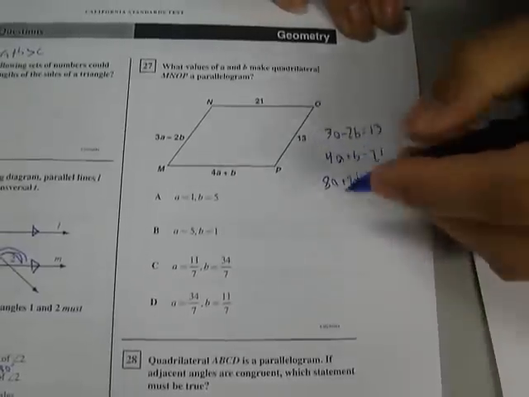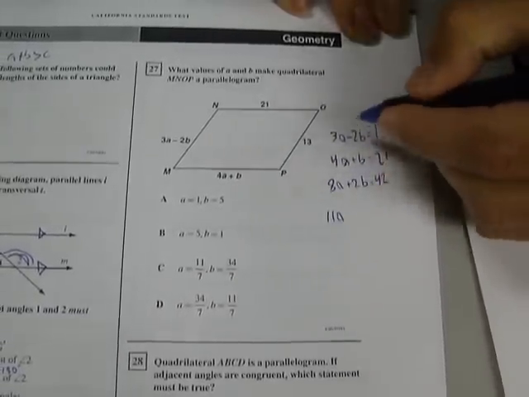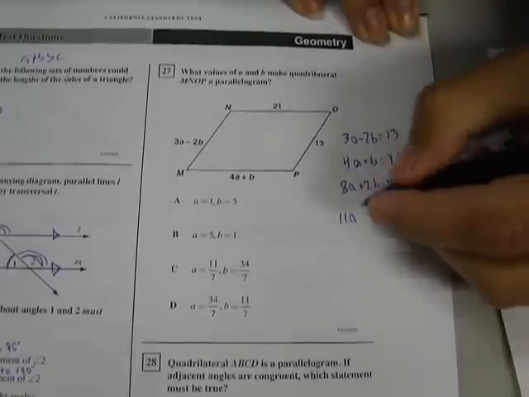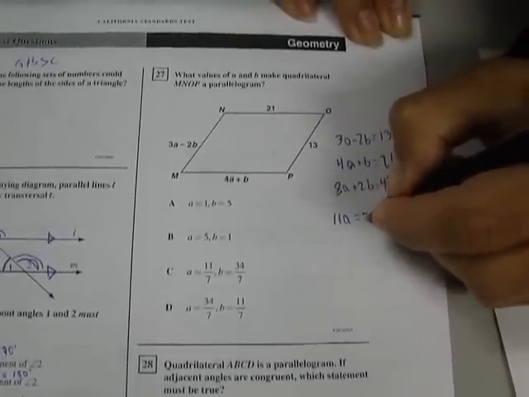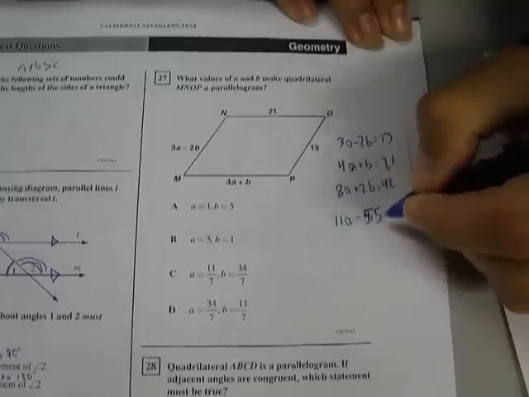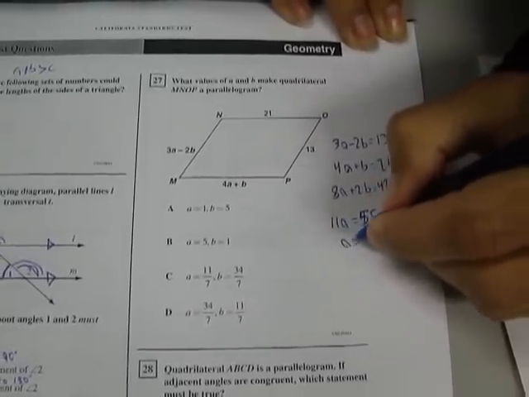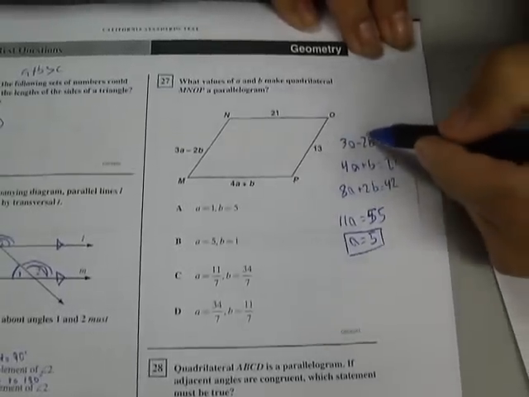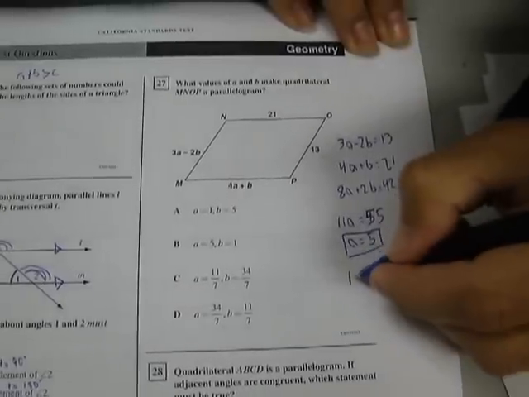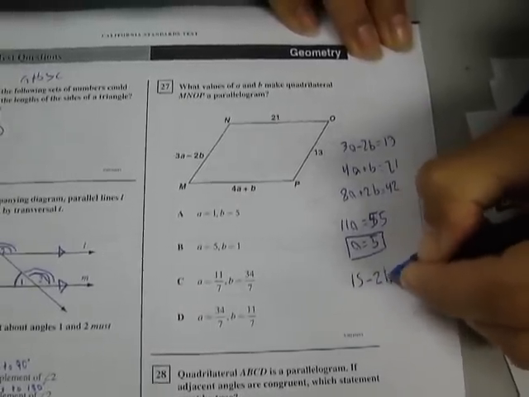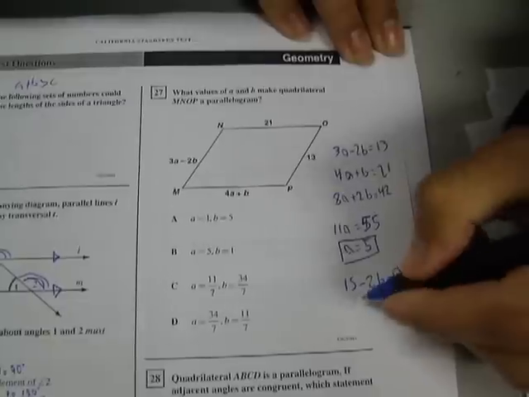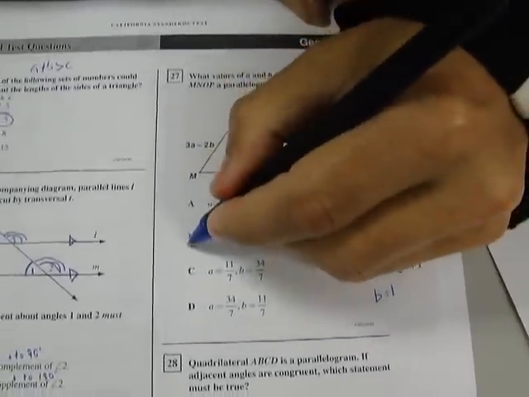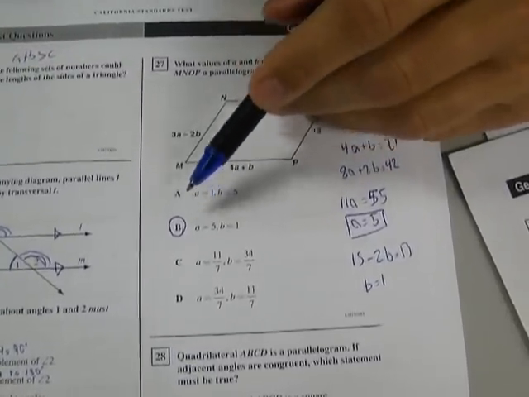Watch what happens. 3A plus 8A is 11A. 2B plus negative 2B equals 0. And 13 plus 42 equals 55. Therefore, if 11A equals 55, then A has to equal 5. If A equals 5, we can plug that back in. Let's plug it into this one. 3 times 5 is 15. So 15 minus 2B equals 13. Therefore, B has to equal 1. So A equals 5, B equals 1. That is B.